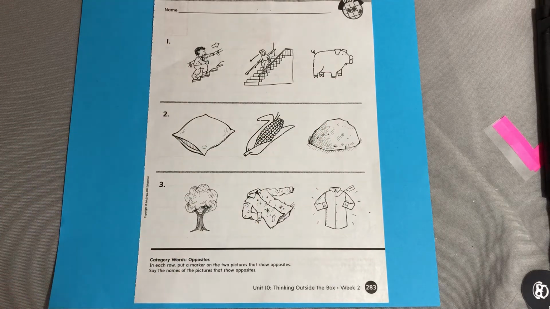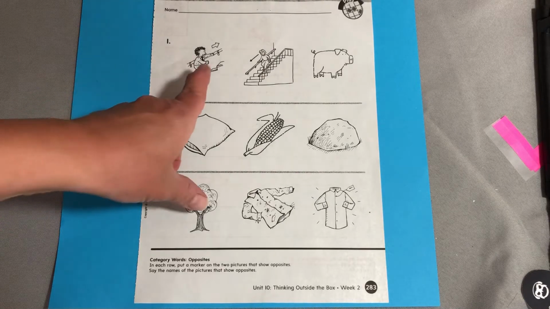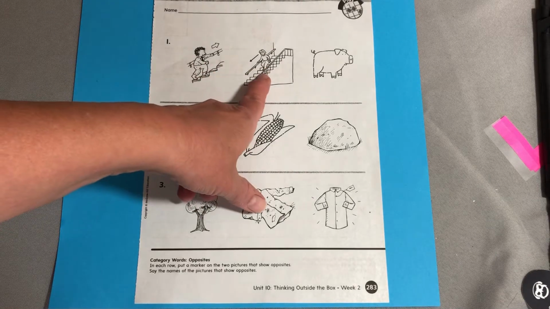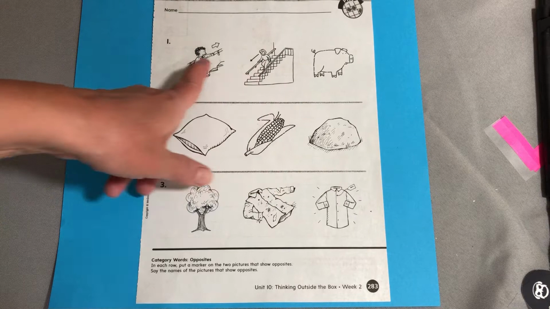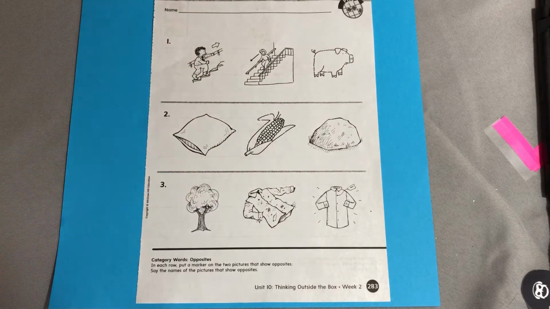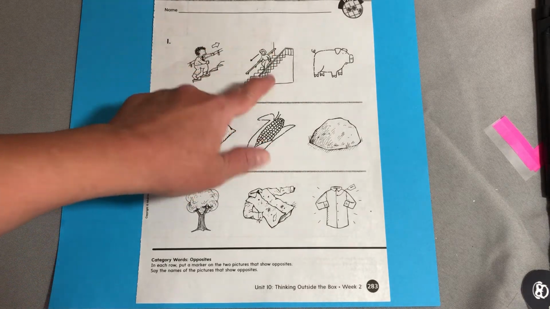Now, two of these pictures show opposites, and I bet you can guess which two pictures to circle that are opposites of each other. Yes, it's the boy going up and the person coming down. So up and down are opposites. So you're going to circle those.